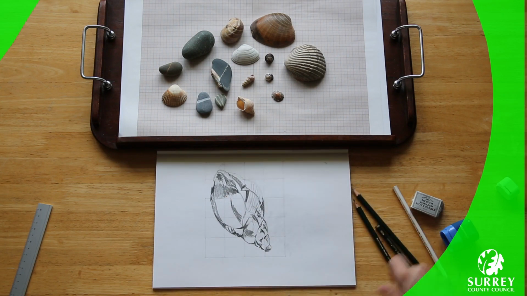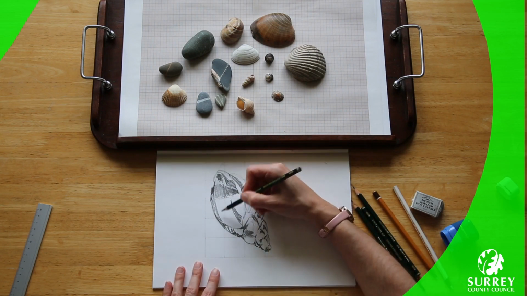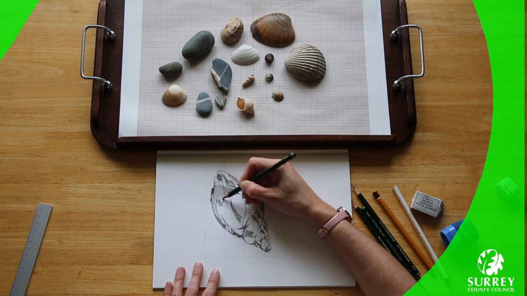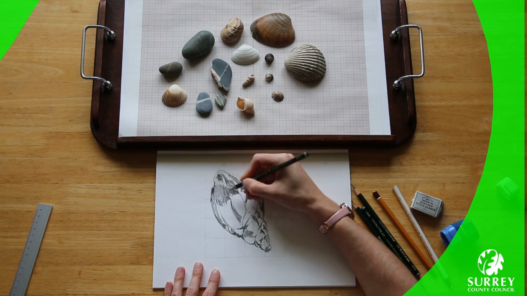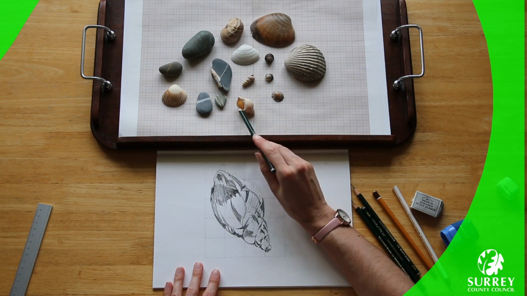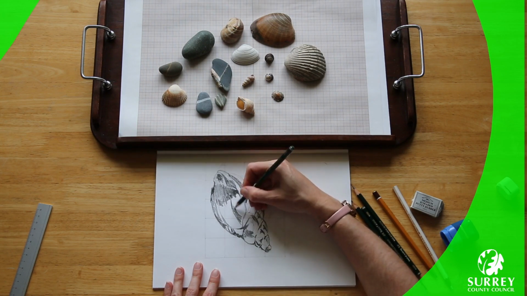I think I need to bring down some of the shading to this bit further in, because we do have this very dark section, but it is still darker inside than it is in some parts here, so I need to think about that too.